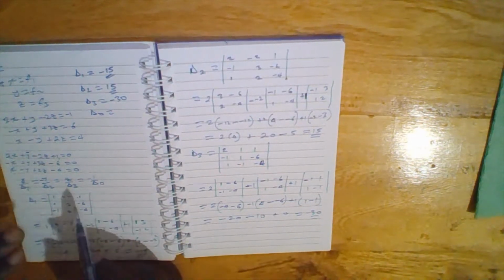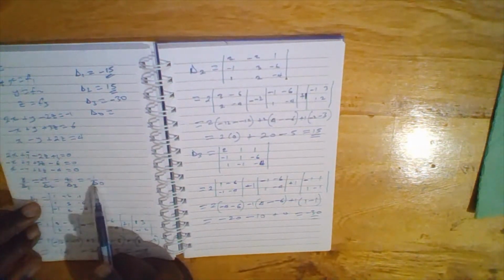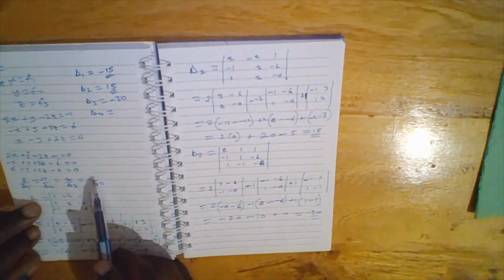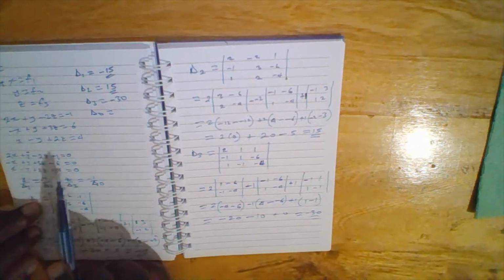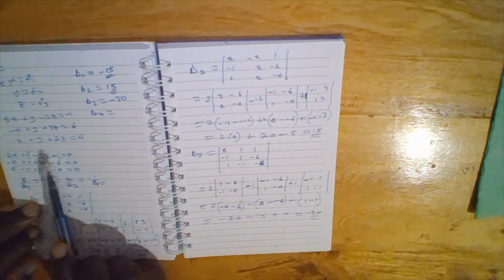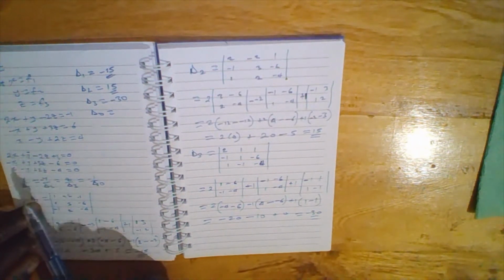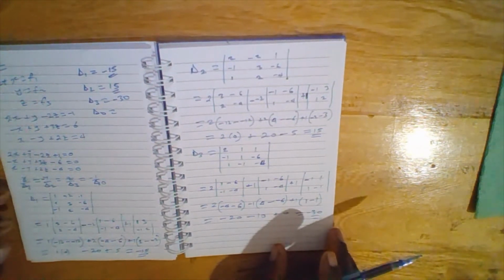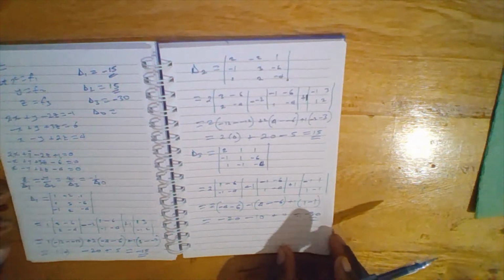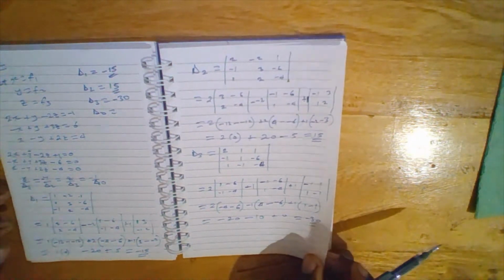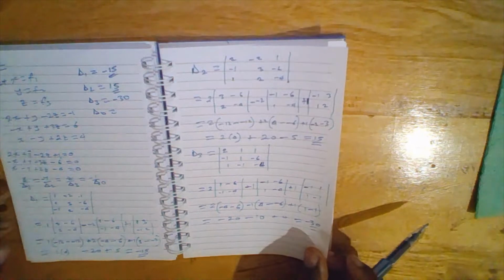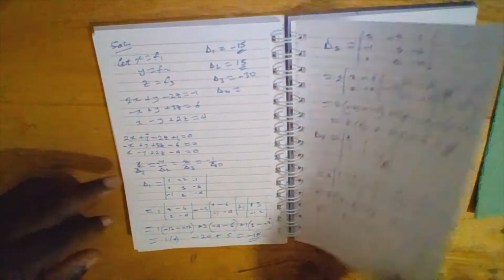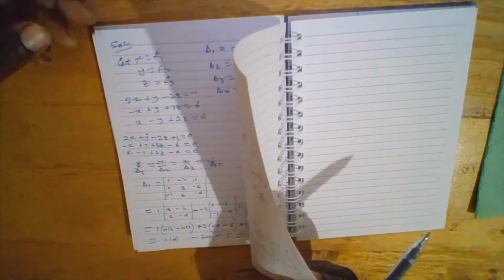So we now need to get the del naught. Remember, del naught is associated with the constant. These are the constants. So we are going to plug these constants and then write the coefficients of the remaining variables. So I can write it here.